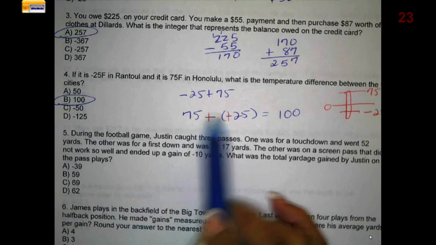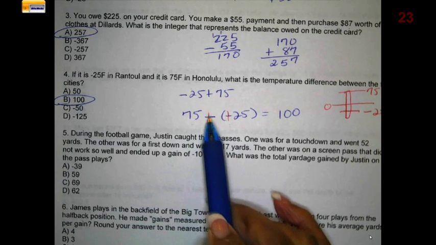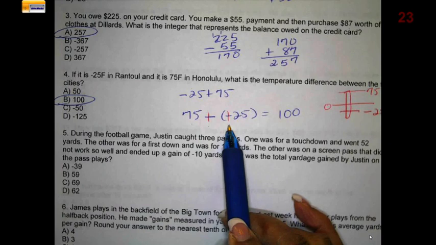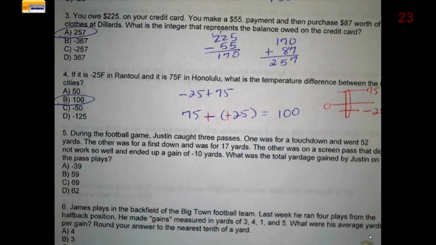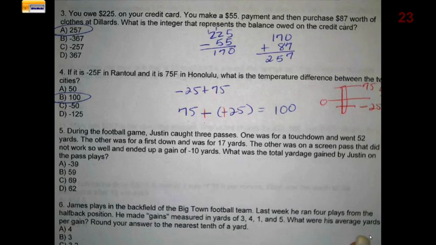Remember, anytime you're subtracting, you do plus and then you do the opposite. You guys forgot your plus the opposite rule. And that gives you 100. The difference is 100 degrees between those two cities. Oh, I see. So you have to do plus the opposite, and that's what gives you the 100. Right. Okay, what about number 5?